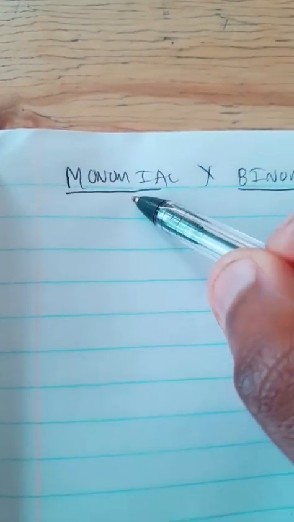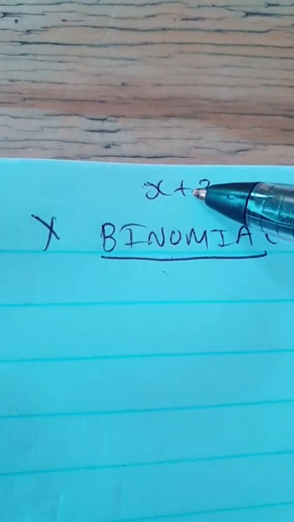A monomial is simply an expression that has one term, and a binomial is an expression that has two terms. For instance, x plus 2 is a binomial, because there are two terms. Terms are separated by a plus or a minus sign.